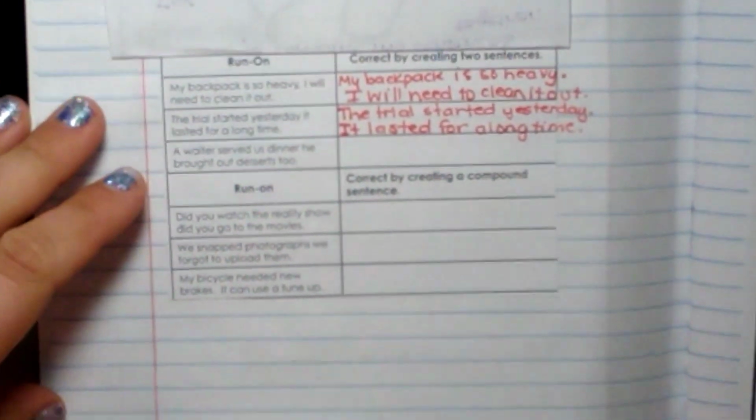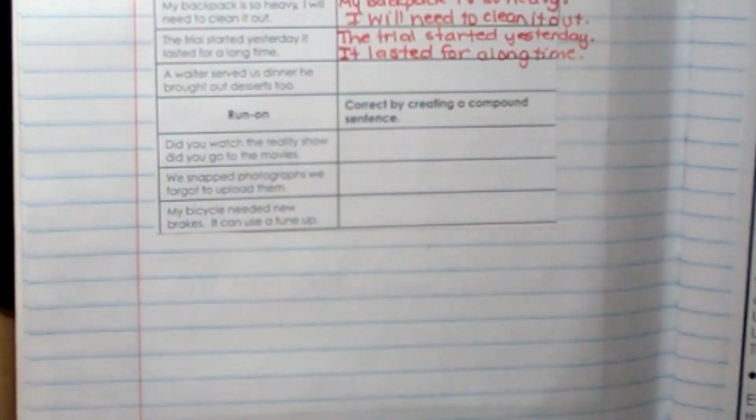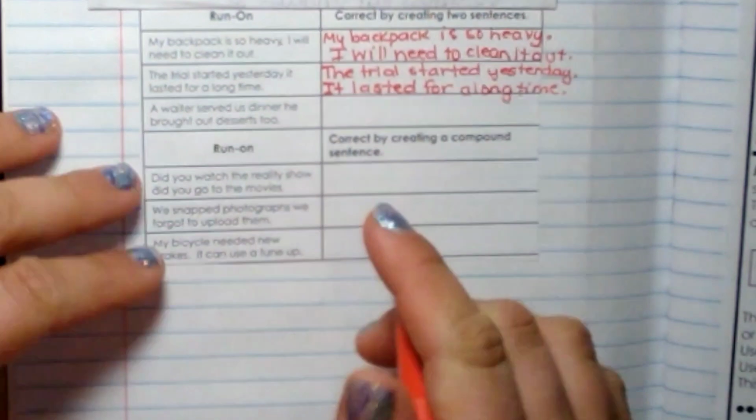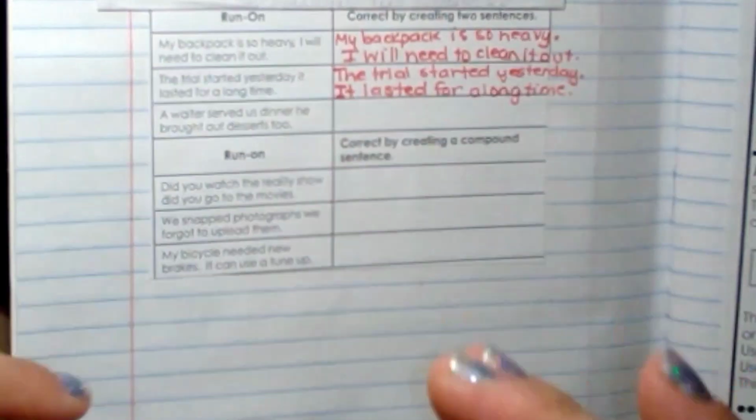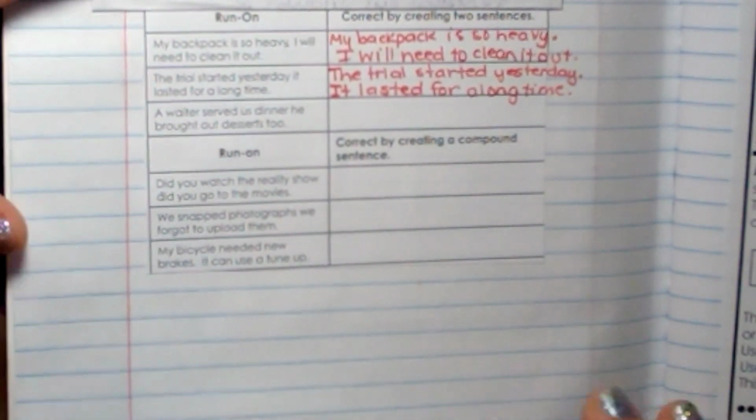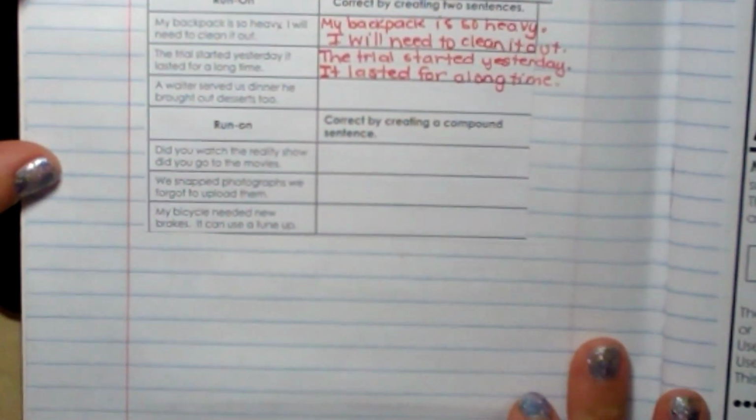The trial started yesterday, break. It lasted for a long time. How do I know which way to divide it up? I just know I'm done sharing my thought and it moves on to something a little different in my sentence. Where do you think you should take the break to breathe?